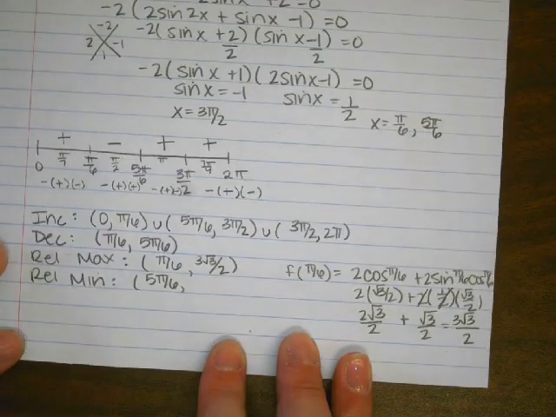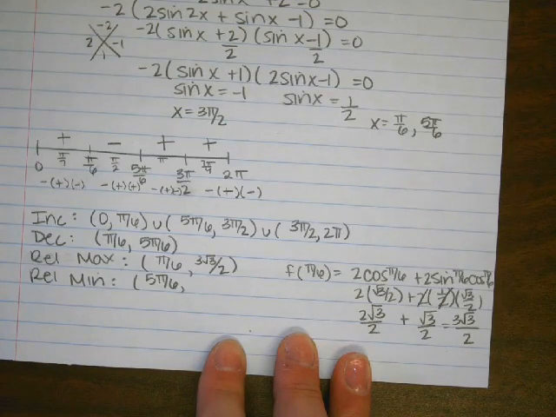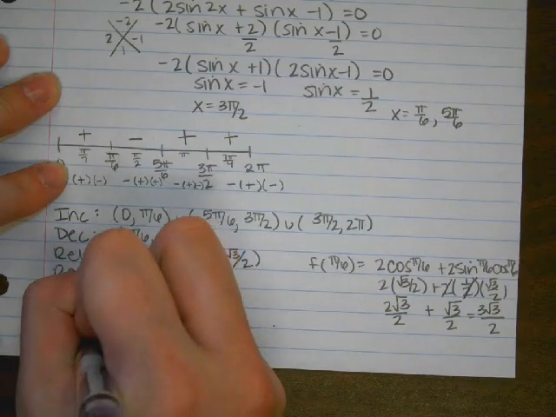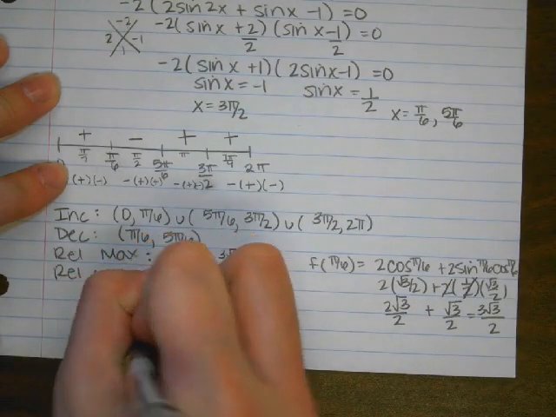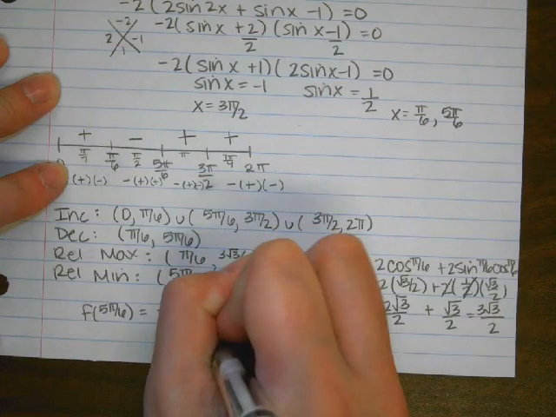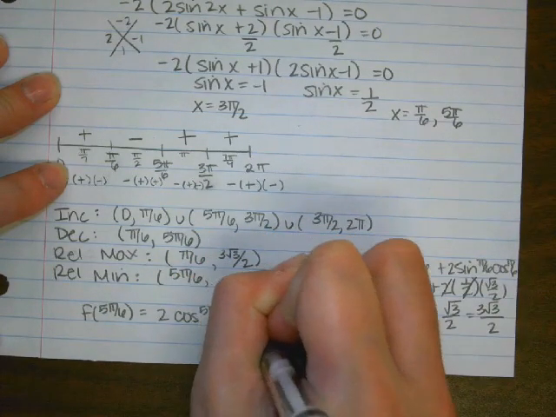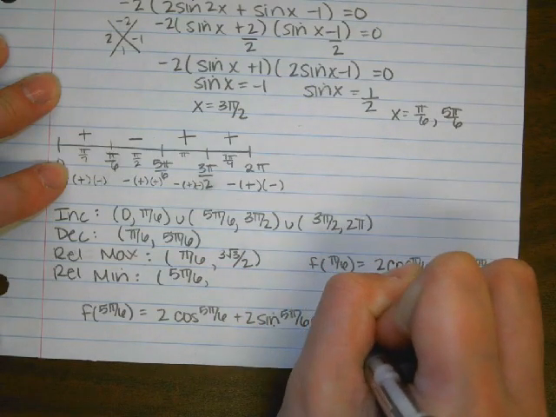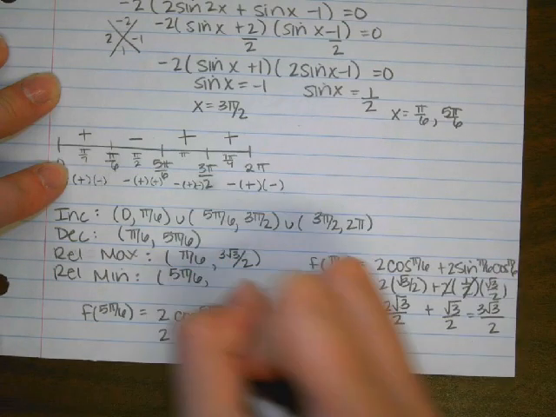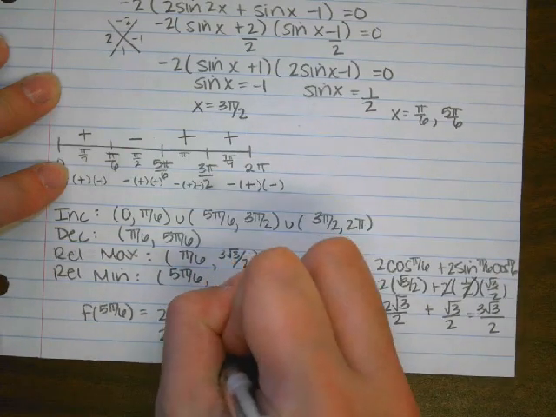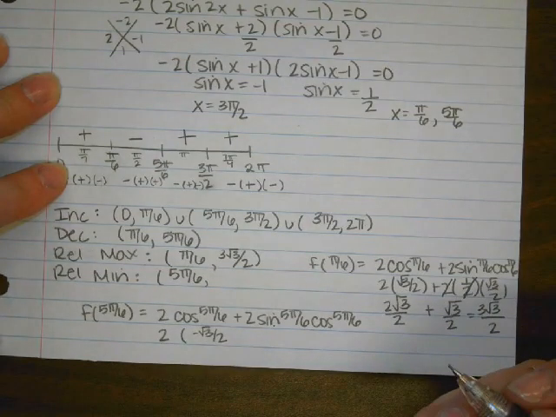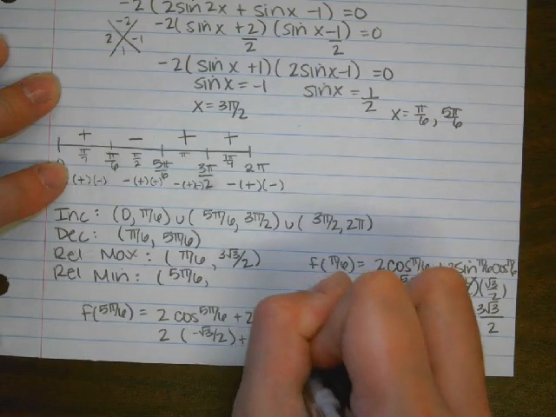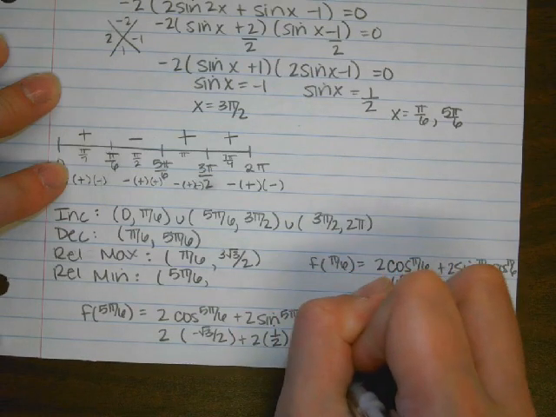Okay. I need to do the same thing with 5 pi over 6. So I'm going to have to use the back. All right. 2 times cos of 5 pi over 6 plus 2 times sine of 5 pi over 6 cos of 5 pi over 6. So that's 2 times negative root 3 over 2, plus 2 times positive 1/2 times negative root 3 over 2.